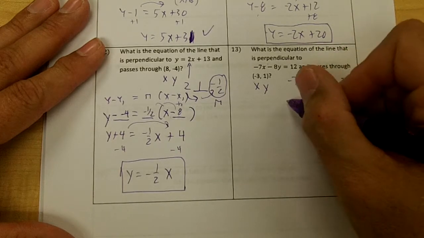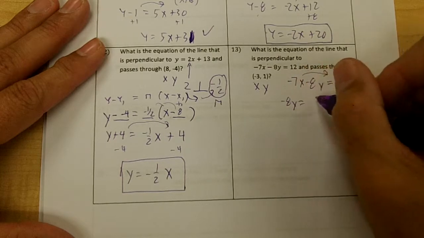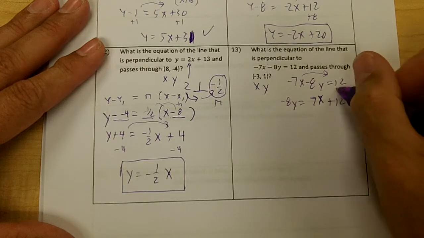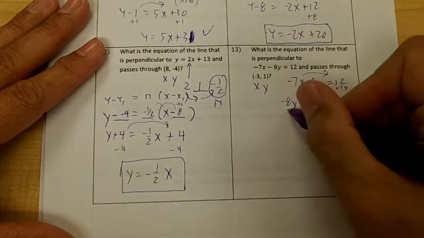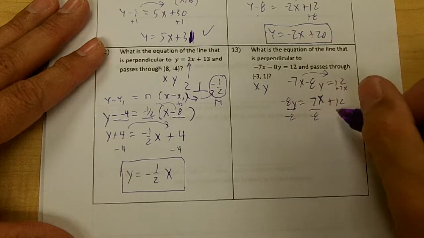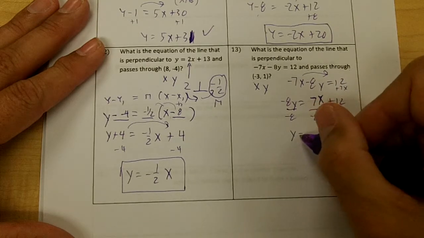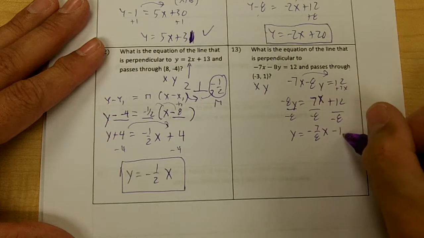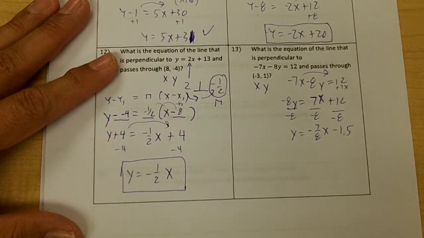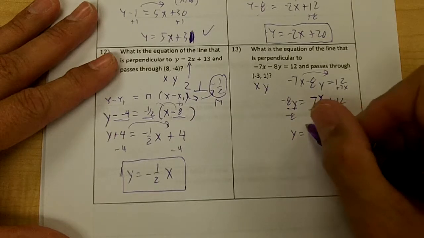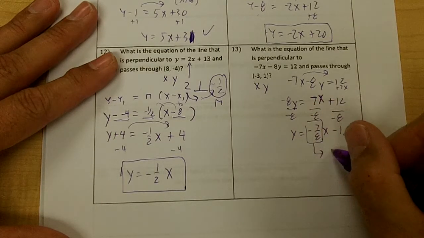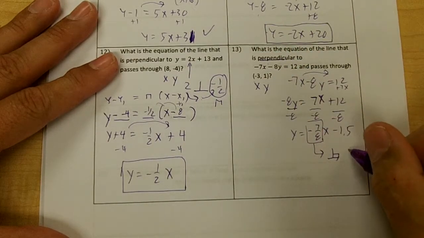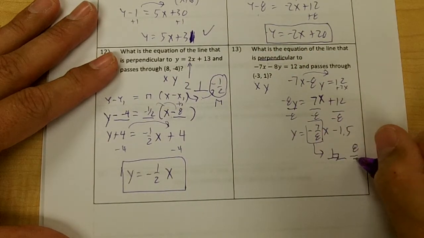So I'm going to move over the 7x. Negative 8y equals 7x plus 12. You're going to add the 7x across, aren't you? Then divide everything by negative 8. You would get y equals negative 7 over 8 x minus 1 5/10, or 3 over 2. Now then, this is my slope, but I want it to be perpendicular. So I'm going to do the opposite reciprocal, and that's going to turn into 8 over 7.